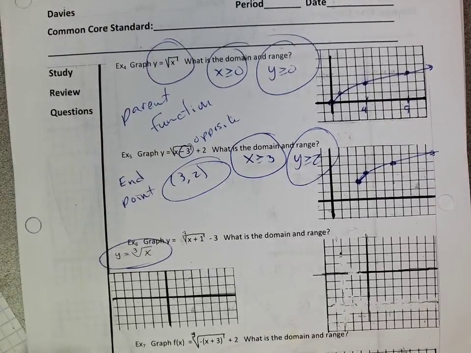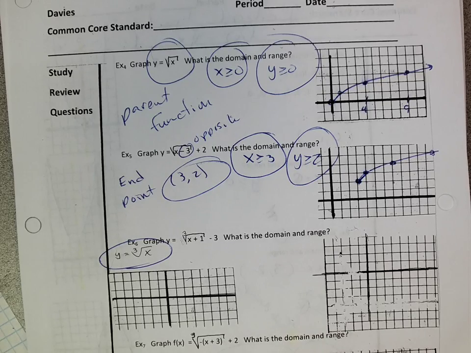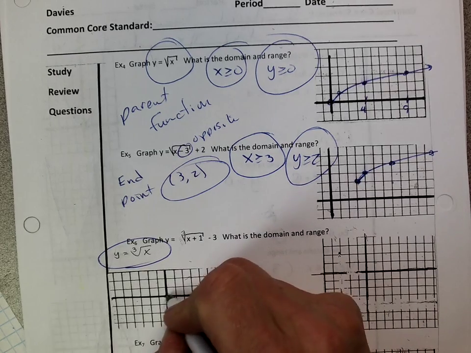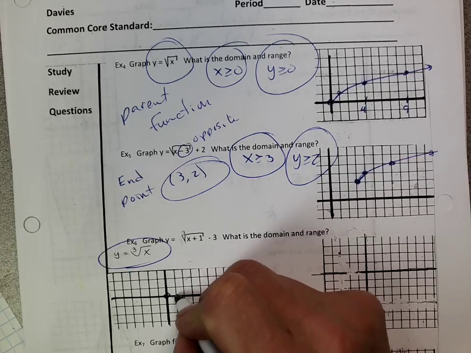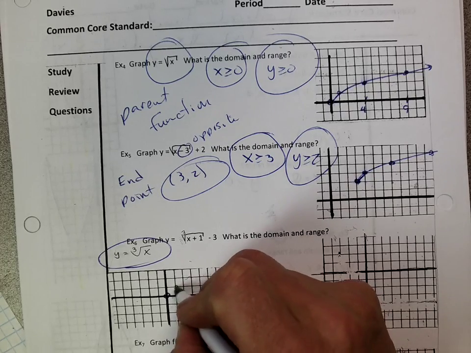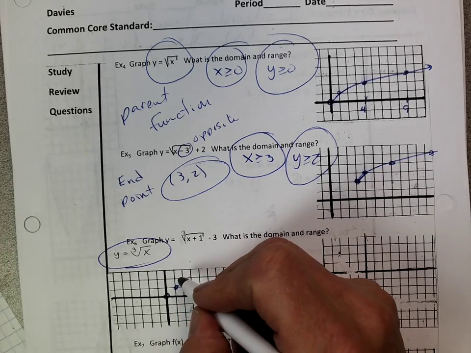So the cube root of x, let's think about this, okay? What times what times what? Cube root. What times what times what? So the cube root of 0 is 0. Cube root of 1 is 1 because 1 times 1 times 1 is 1.